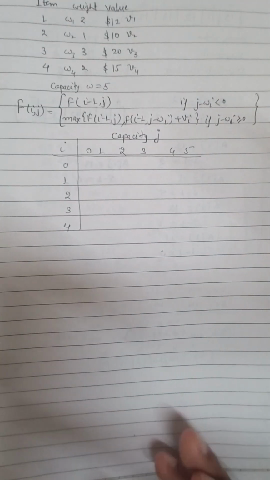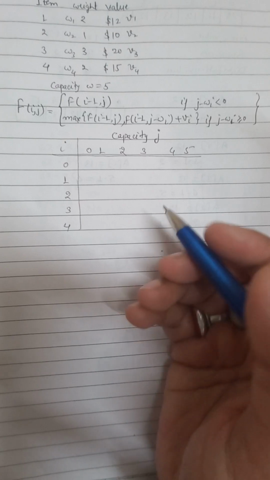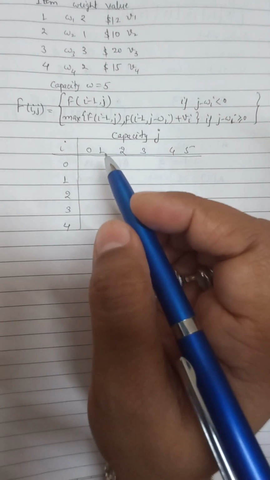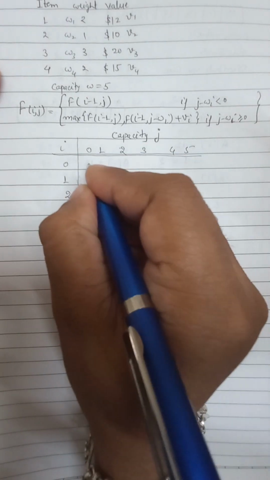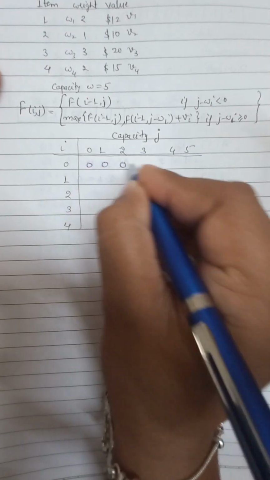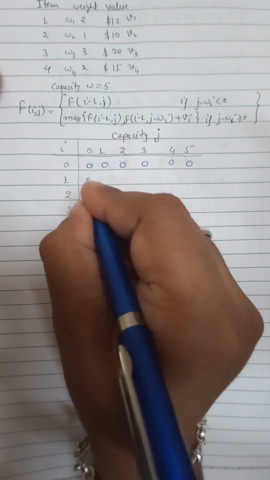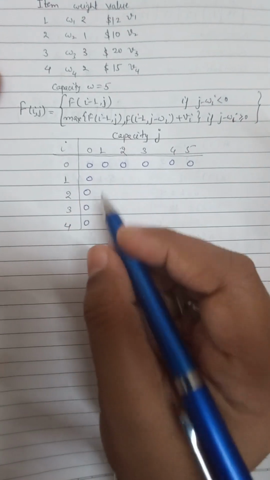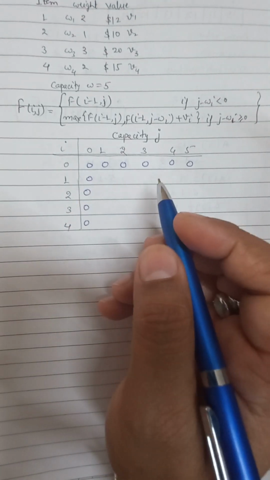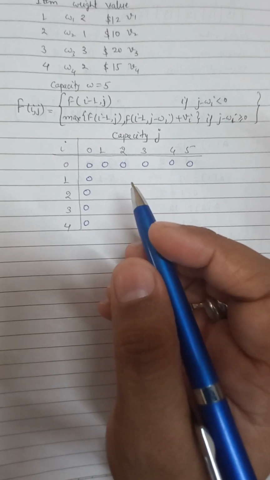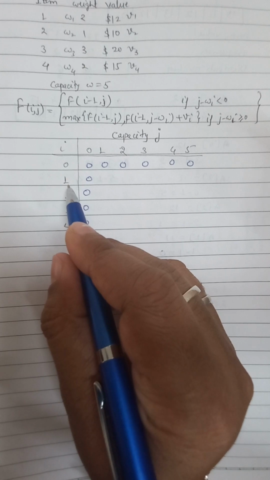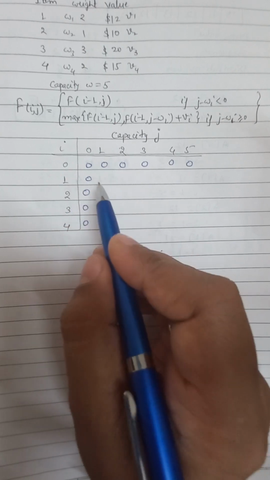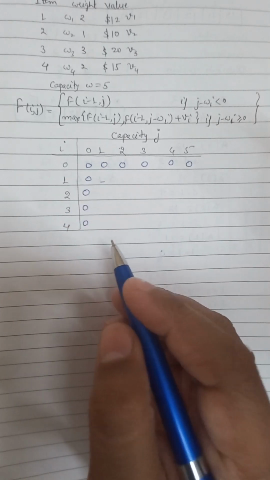What is the first rule we will do in the starting? In the starting, the 0th row and 0th column values are 0 initially. So we will put 0 everywhere. Initially, all the values are 0. Now we need to start from here. Here the I value is 1 and the J value is 1. We need to calculate this value.